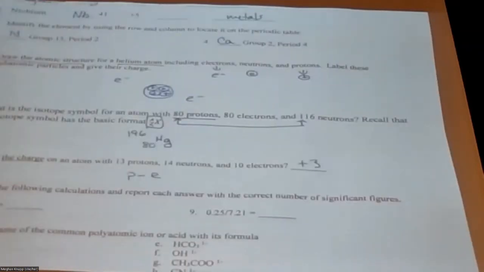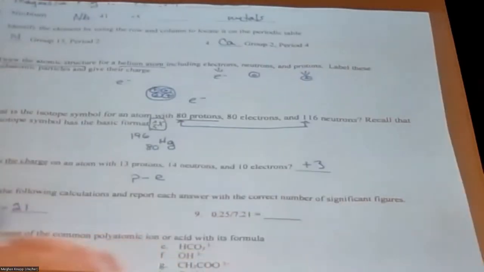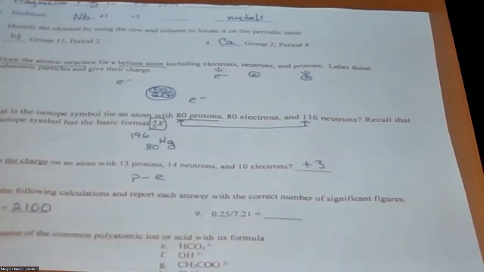Let's see. Should put my answer here. 62.8 times 34 is going to give me 2135.2, but I only have 2 sig figs here, so I'm going to put the 2 1 and then 0 0 and no decimal.